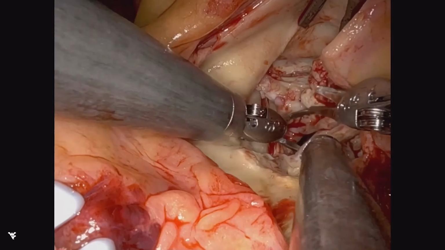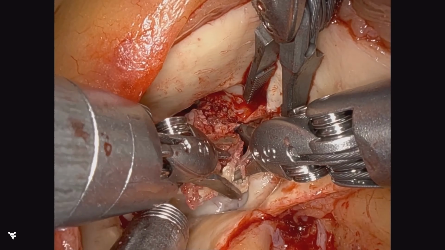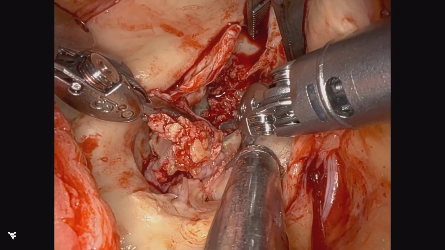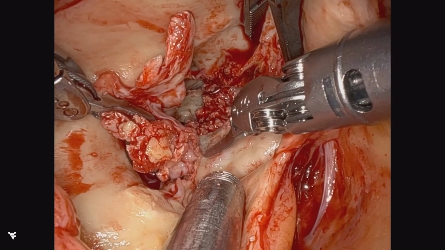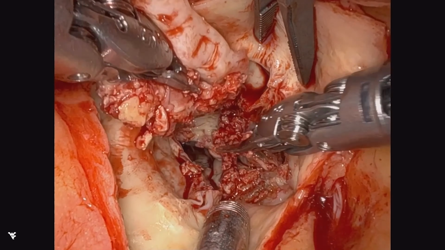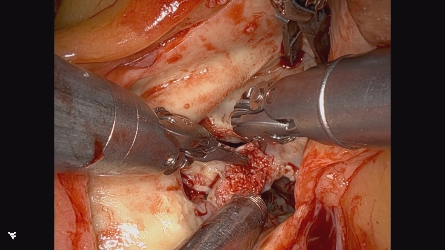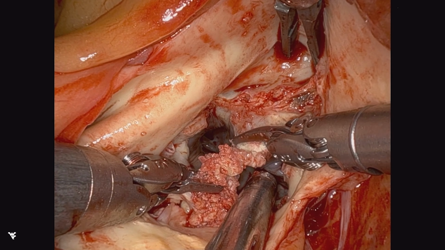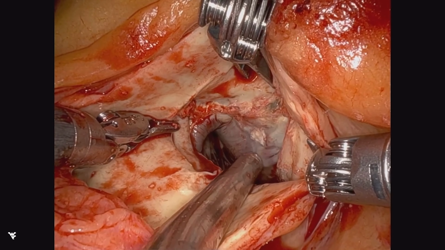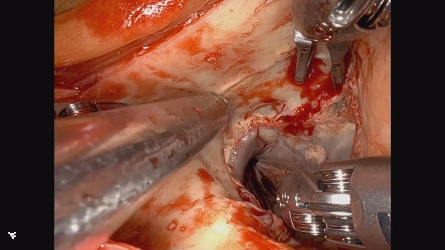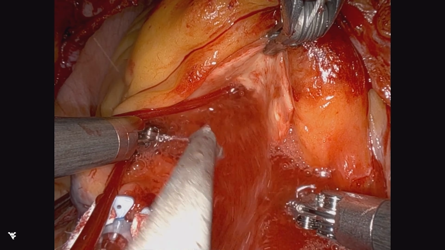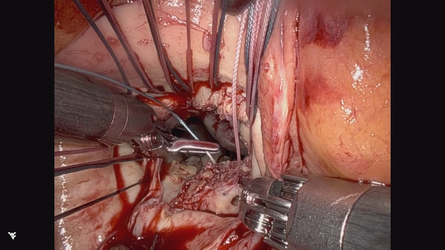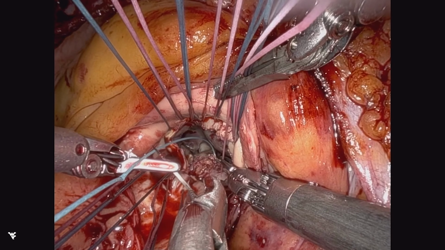And we've got one leaflet out, and now we're getting into the non. And finalizing here into the left ventricular outflow tract. And I think if you can get this flush, it really helps with the overall performance and avoiding left ventricular outflow tract challenges post-replacement.